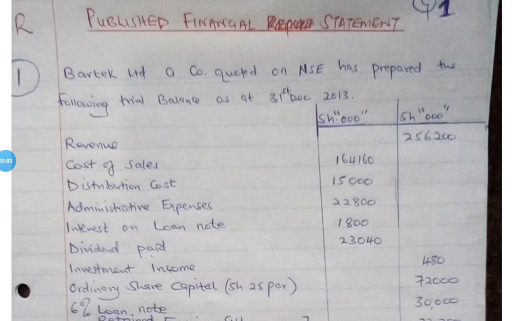Hello, once again. I would like us now to solve one question on a published financial statement, and I would like us to read that question together. That is question 1, page 1. So you go to question 1, page number 1 of the questions that I sent to you. So let's read together.